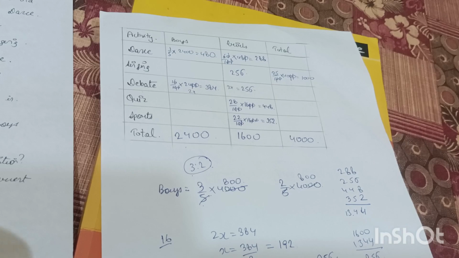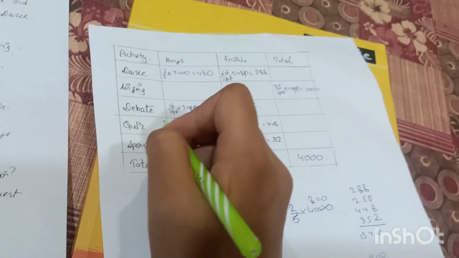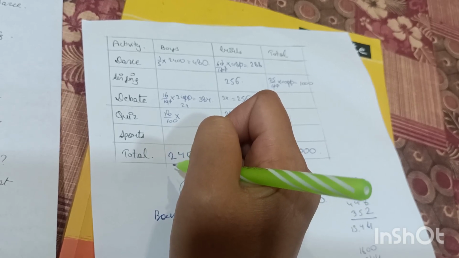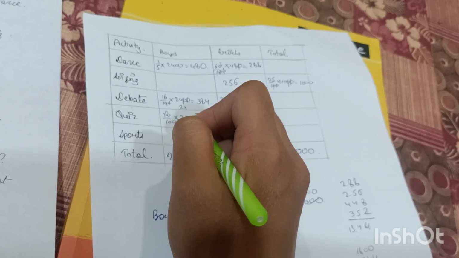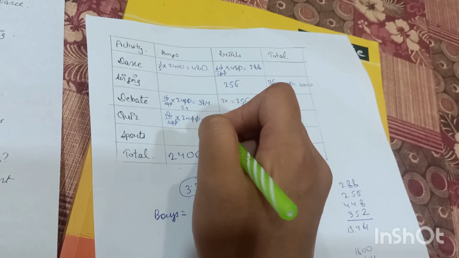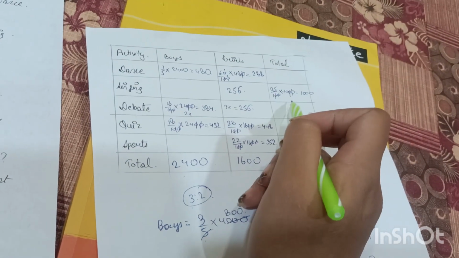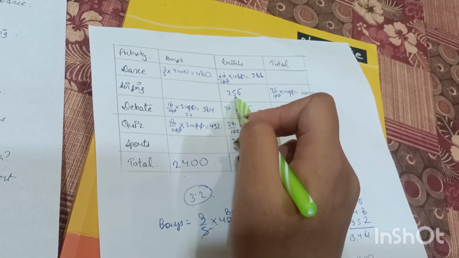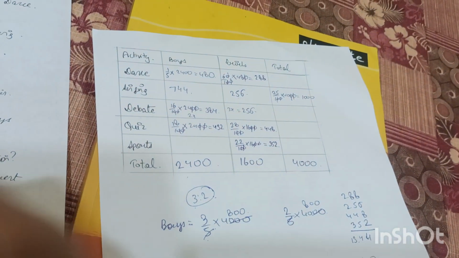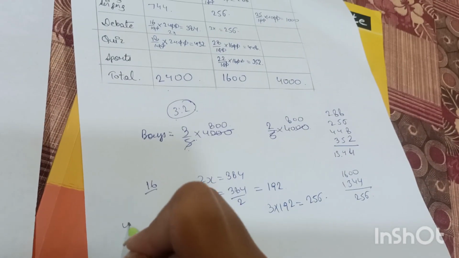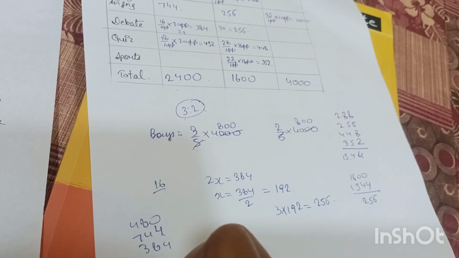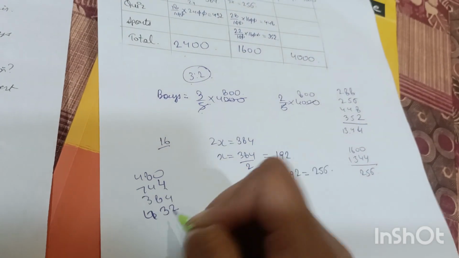Okay. Then 18% of the boys are in quiz. If we solve, you'll get the value as 432. And over here you can get the value of boys: 1,000 minus 256, so you'll get 744. And the remaining boys are in sports. So if we add the total, you'll get over here 480, 744, and 384, which is 1,608.